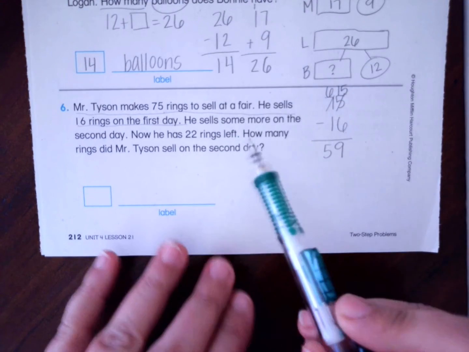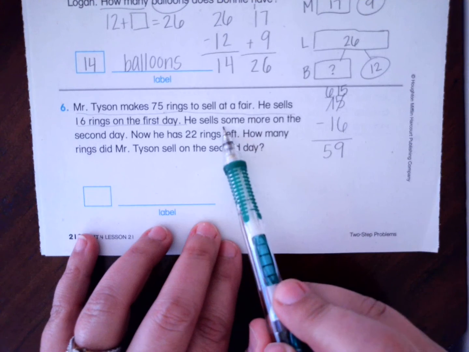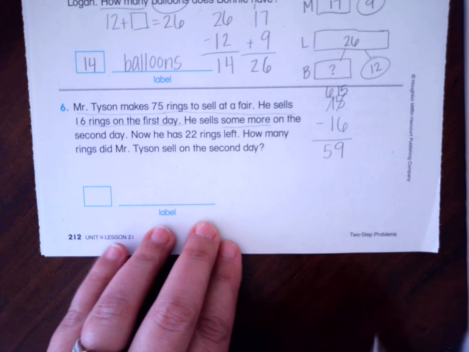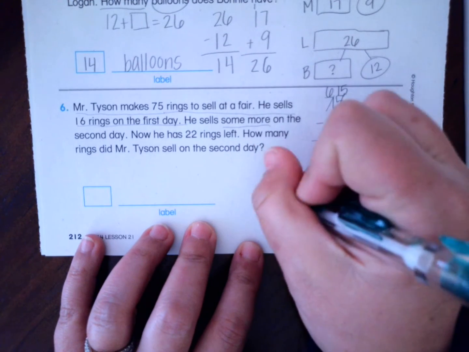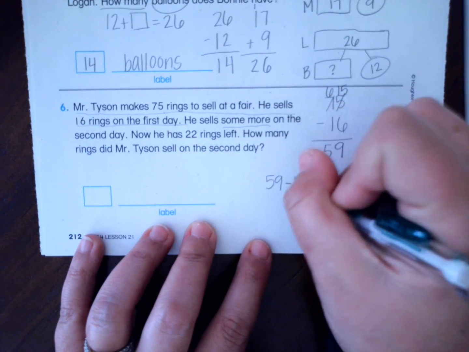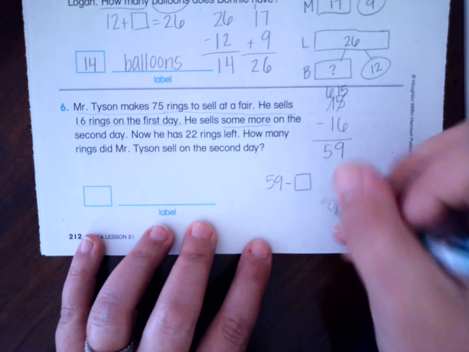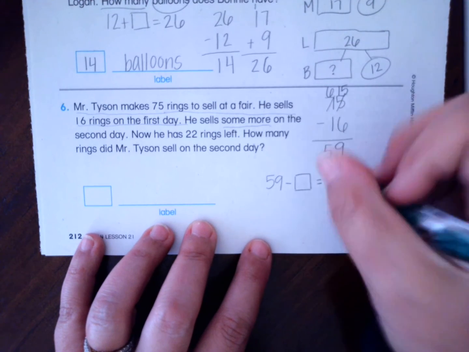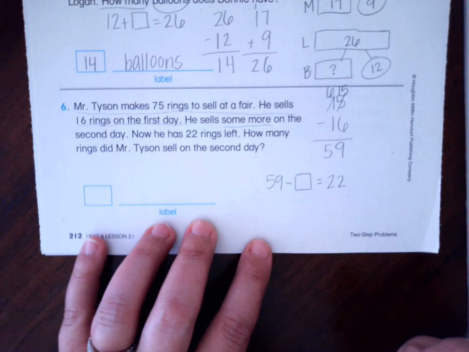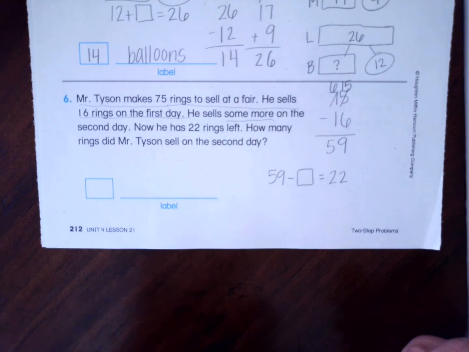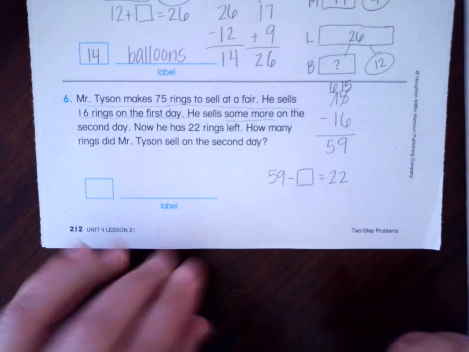Now let's look at the second part. It says he sells some more on the second day, but now he has 22 left. So if he has 59, he sells some more, which we don't know, for a total of 22. We can solve this problem. We are missing a partner.